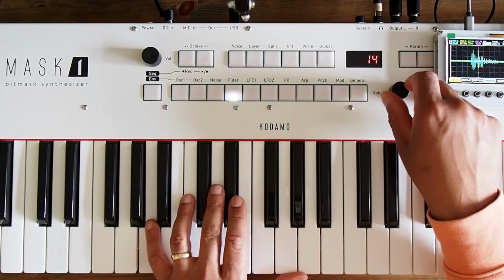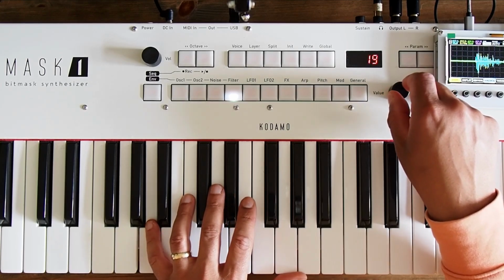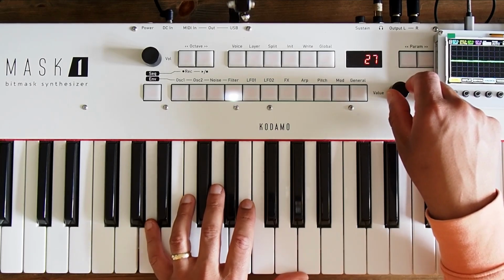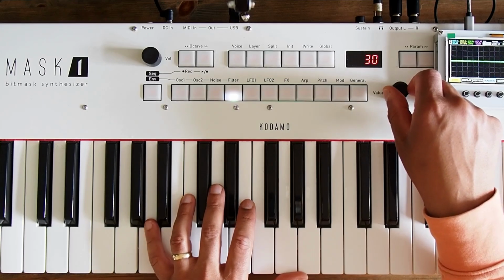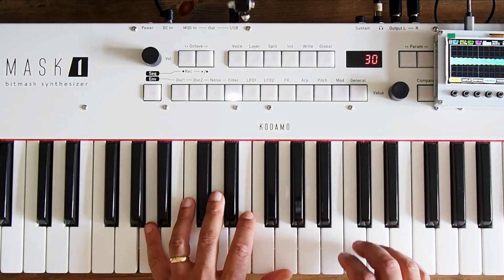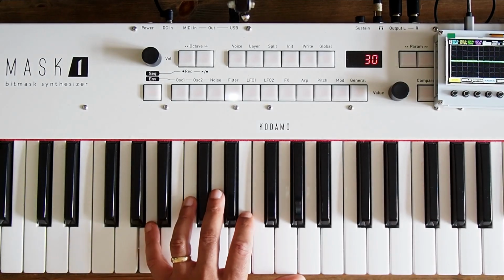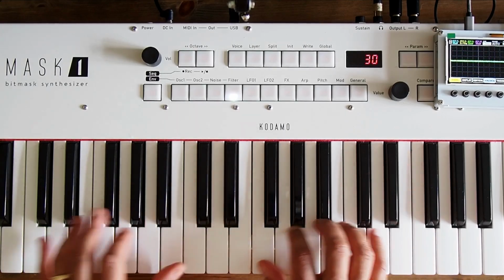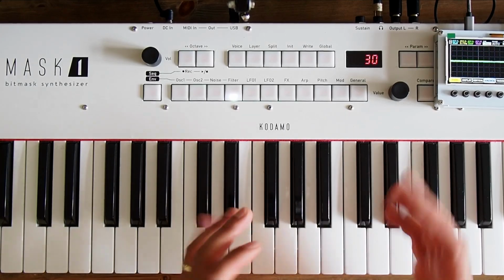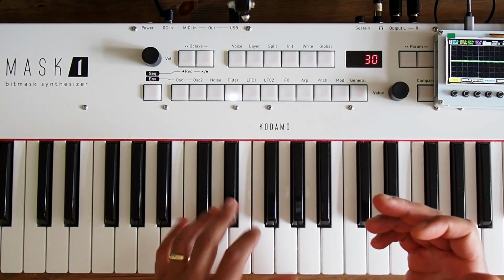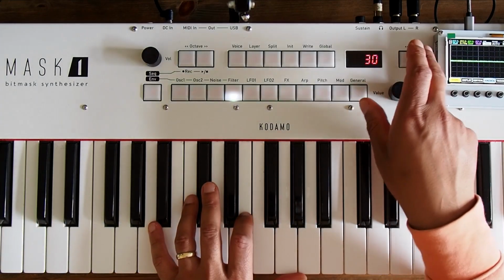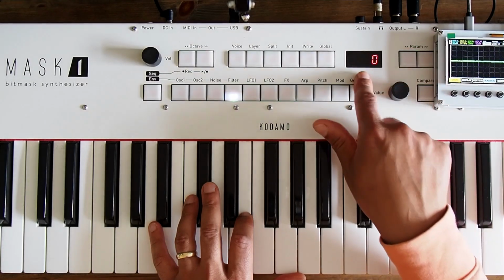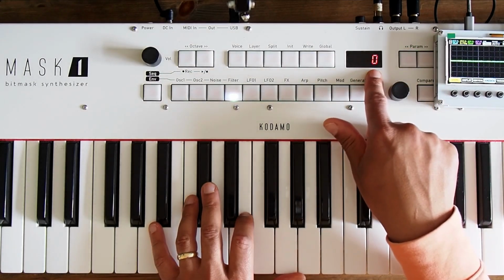So 30 is the maximum. As I turn it up, you can hear that resonance coming through. So now we're at the maximum resonance, which is 30. And you can hear the filter being pinged there. Now, it's not tracking the keyboard, so what we want to do next is go to tracking, and by default it's on 0.